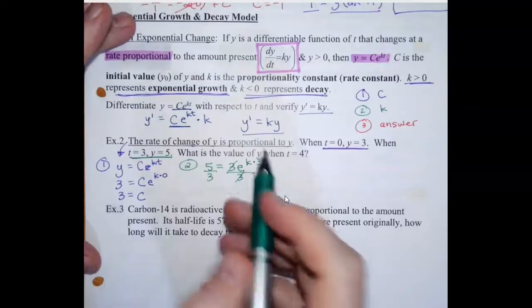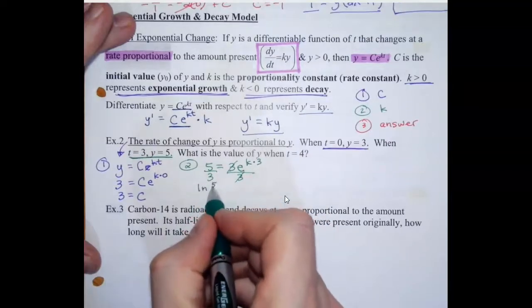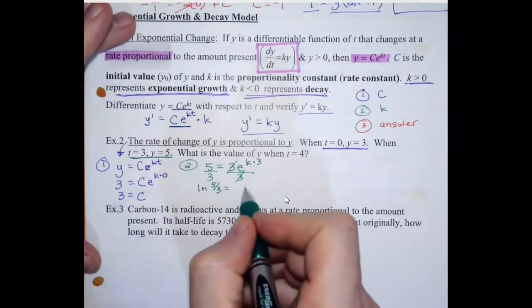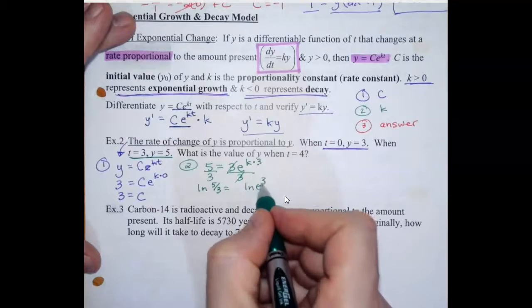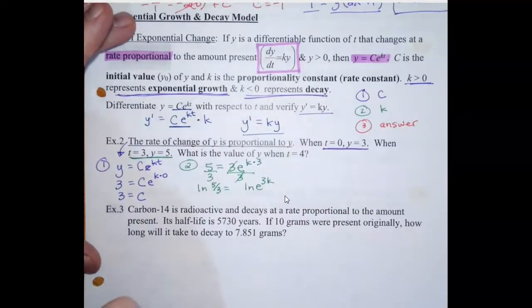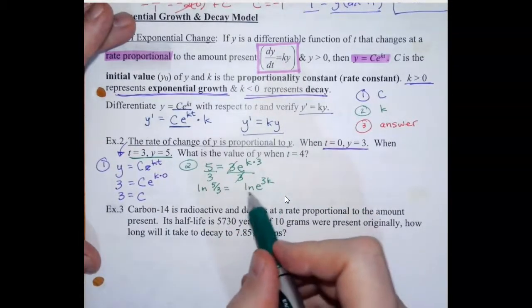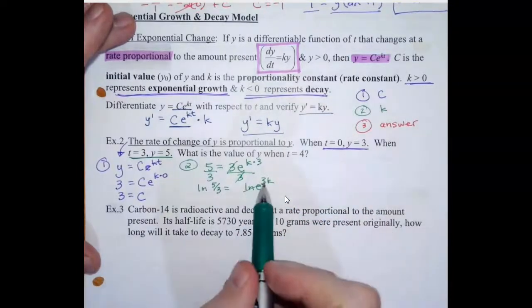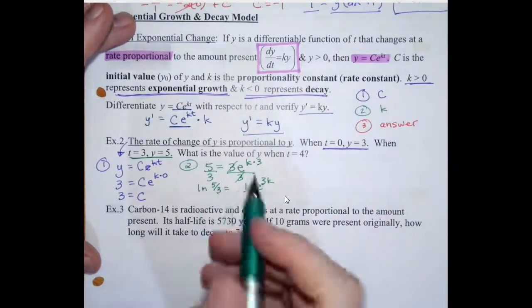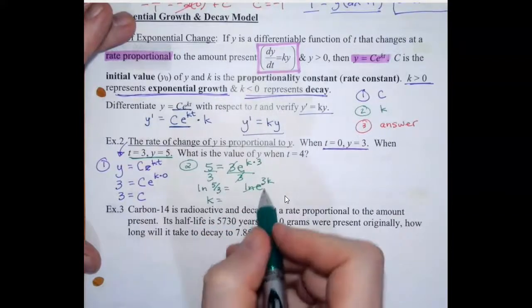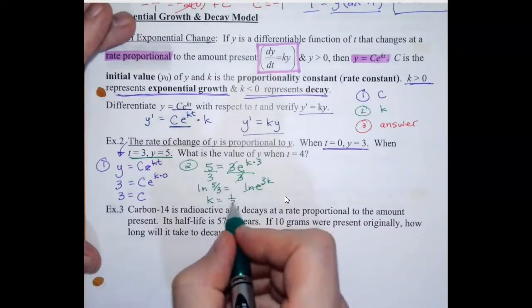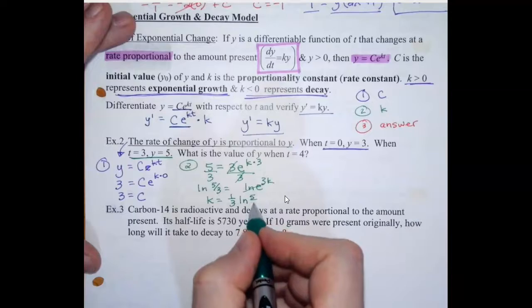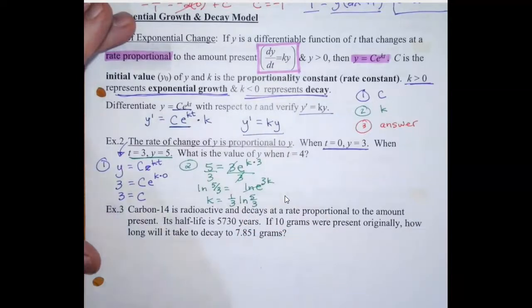And then what we want to do is take the natural log of both sides. So if we take the natural log of that, and we take the natural log of this, the reason we wanted to do that was because now the natural log of e, these are inverses of each other. That's going to cancel out. So we just get 3k equals this. So if we multiply both sides by 1/3, we find out that k equals 1/3 times the natural log of 5/3. So that works out pretty nicely.